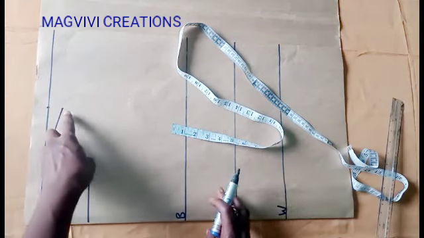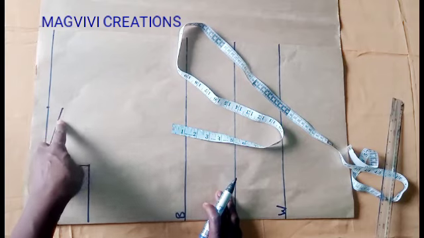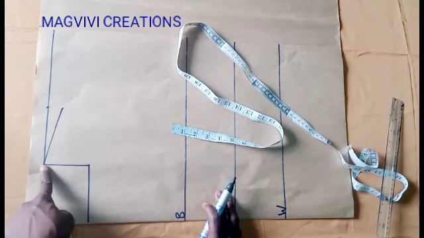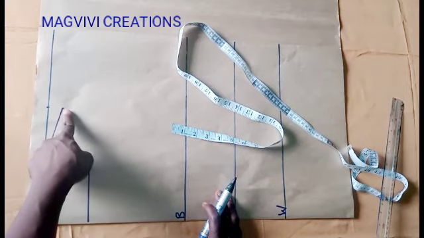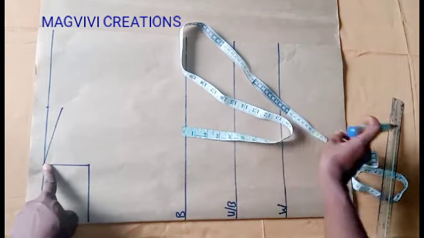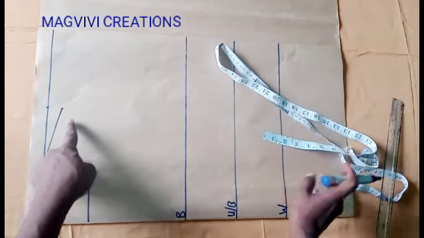Okay, so by the time you step down from your shoulder mark by 1 inch, you then connect it to the neck width. So this is your shoulder slant.